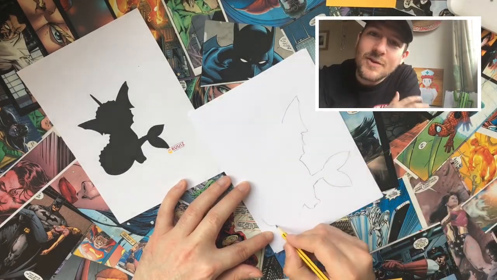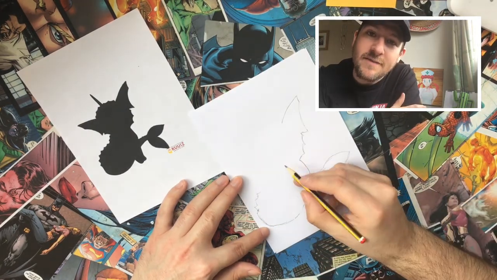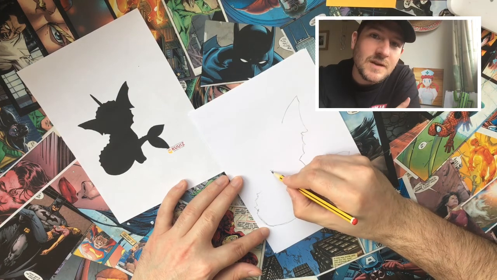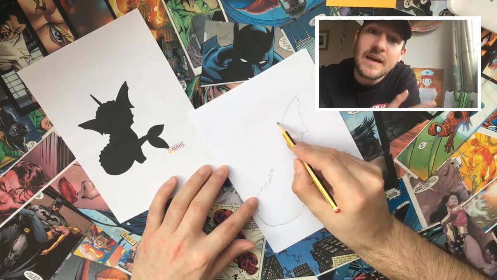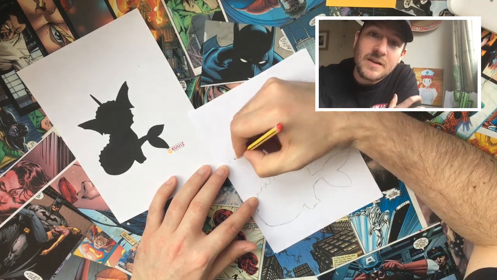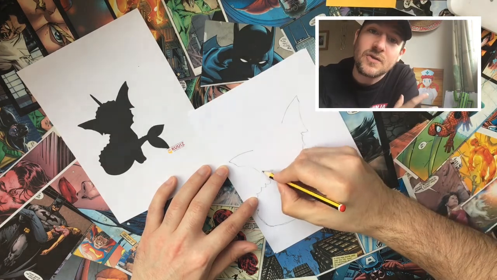So the first thing that you need to do is copy your image into your A5 piece of paper. This is not an exercise about accuracy, so if it makes it easier, feel free to trace. You just need to try to get the silhouette or the Chinese or Japanese character into your piece of paper.